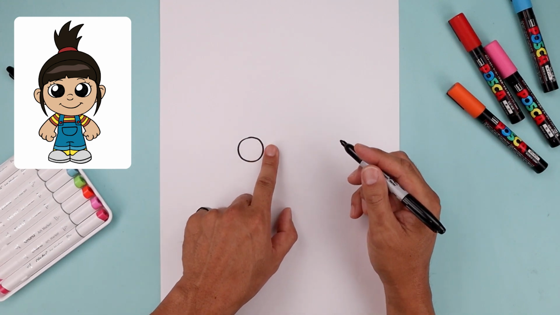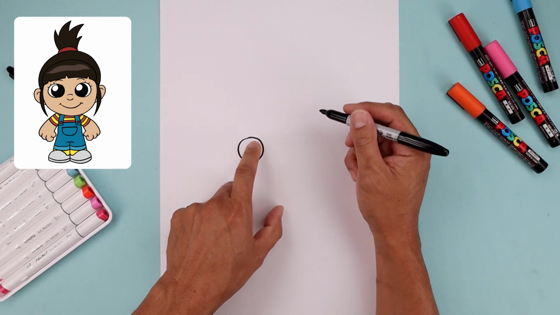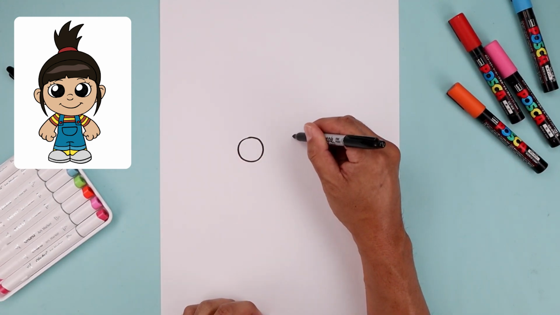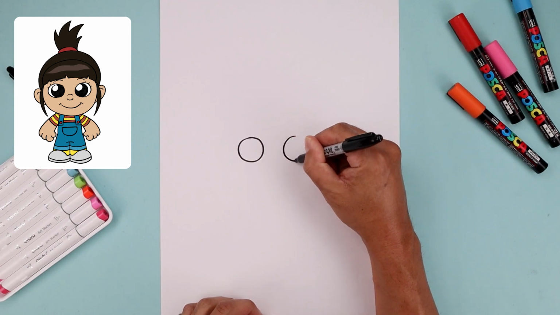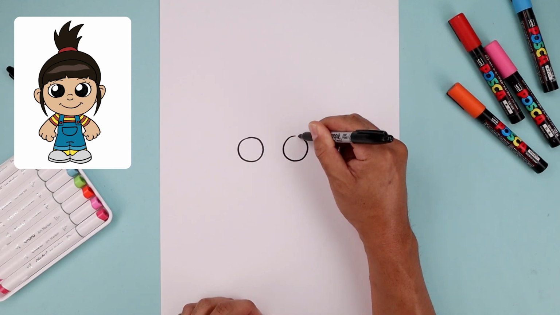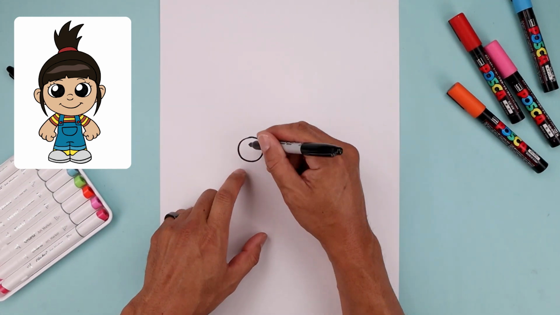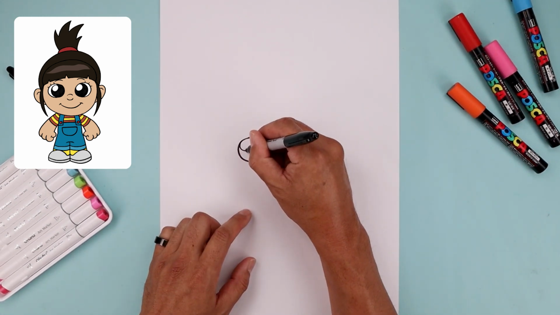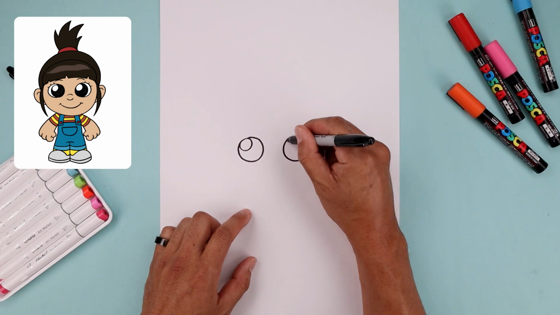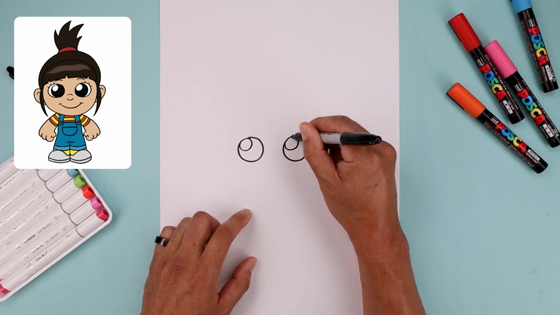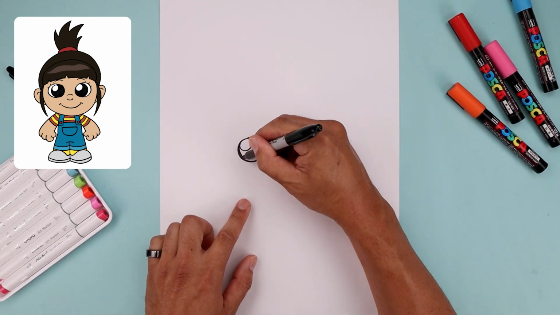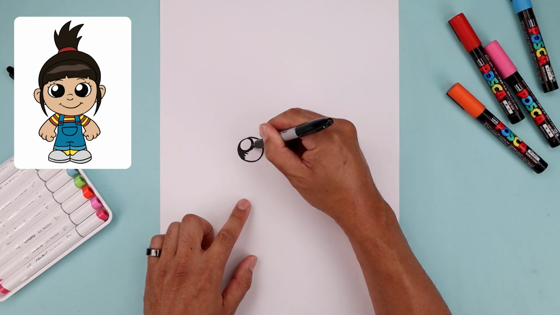Now I want to leave a gap in between the eyes and draw the same size circle on the right. So start by lining up the top, come down towards the same height, and then back up. Let's add a small highlight circle on the top left of each eye, coming in and then back out. And we'll fill the bottom of the eyes in black, going around that highlight.